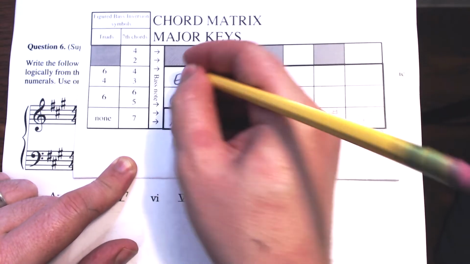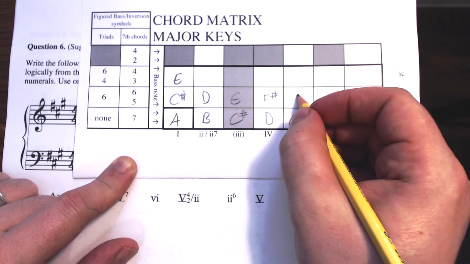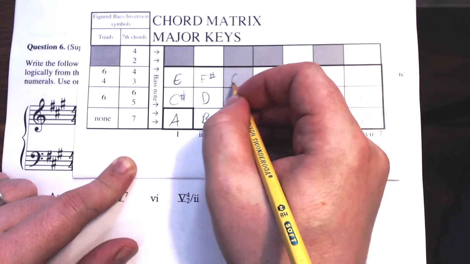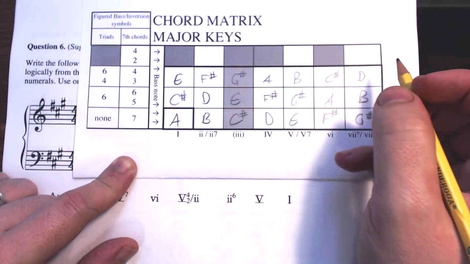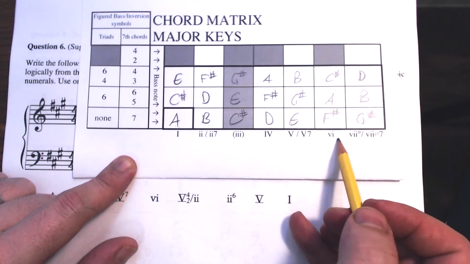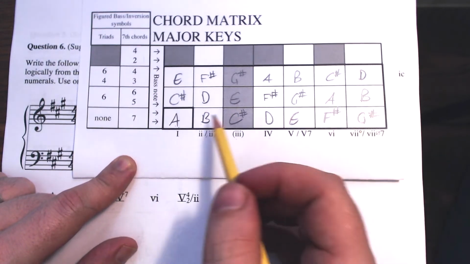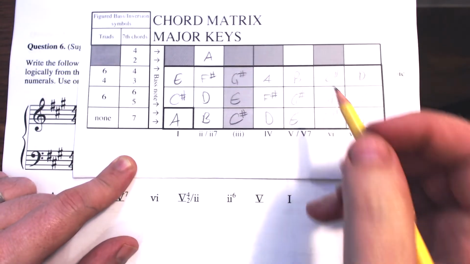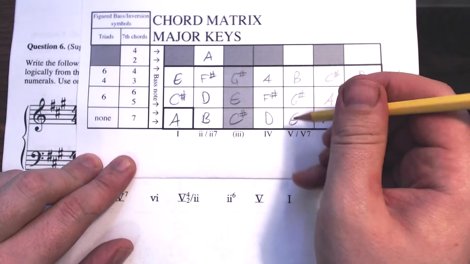A, C sharp, E, G sharp; D, E, F sharp, G sharp; A, B, C sharp. Now you don't need a fancy chart necessarily. I just made these for you guys so you'd have all the correct Roman numerals and the inversion symbols. You could sketch this out on a piece of paper, but since this is open note, I figure why not make something that could be helpful to you.